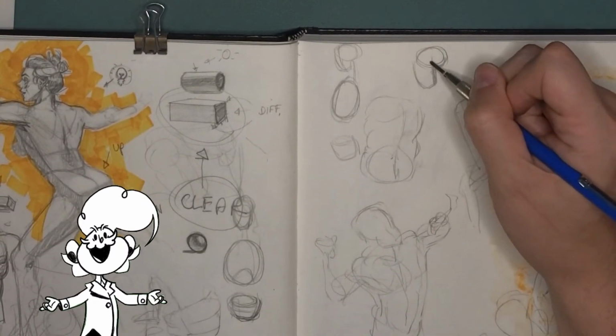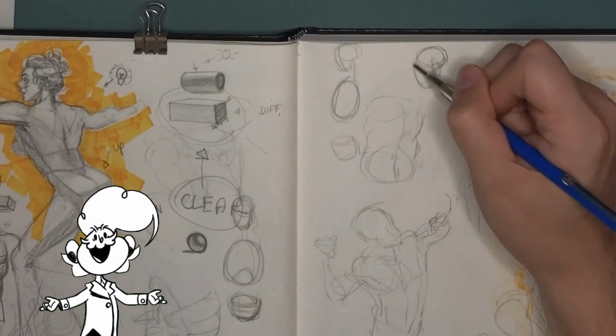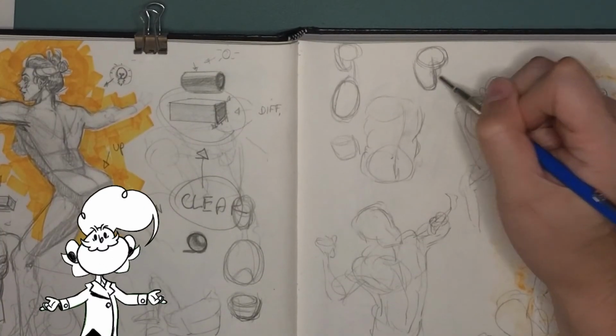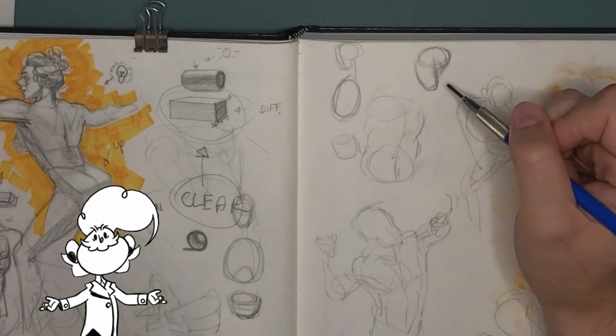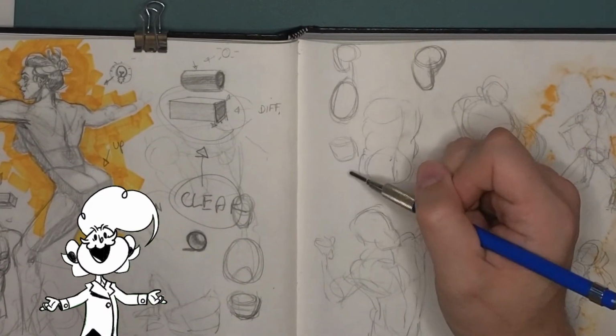And then the jaw is the middle of the head where the ear would be. But this is cranium, face. So I want you to treat these as rectangular objects.